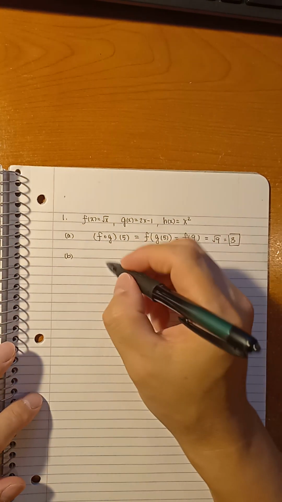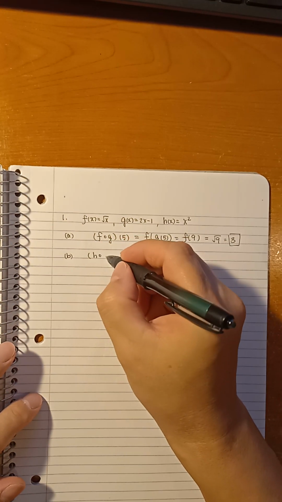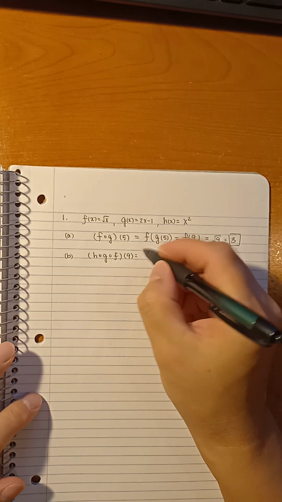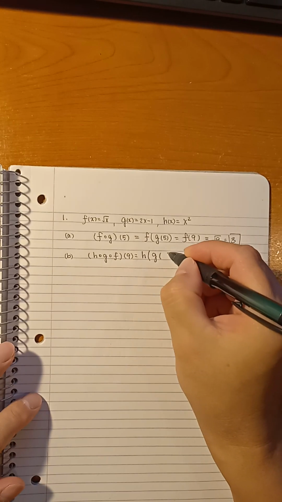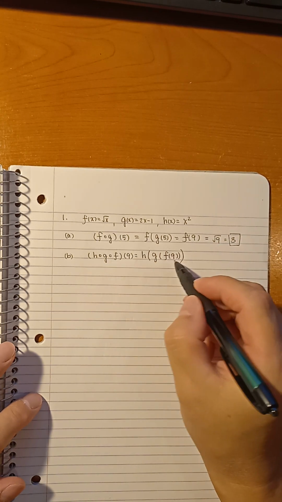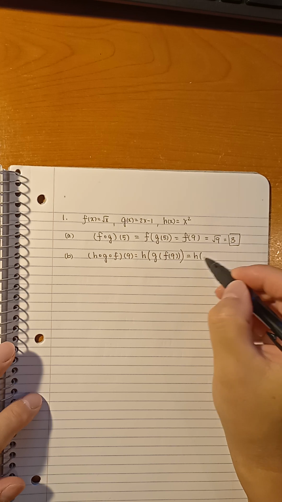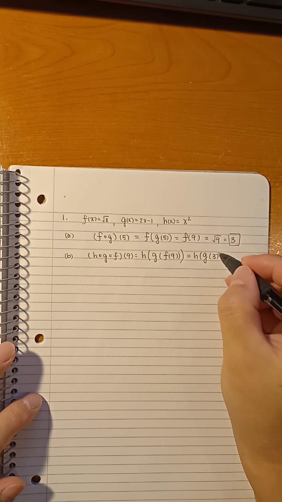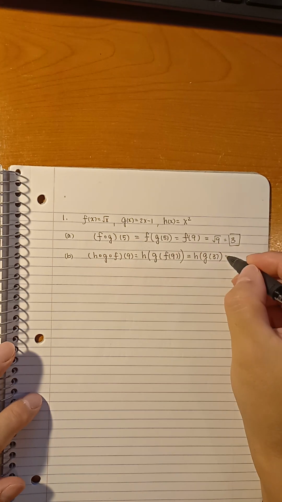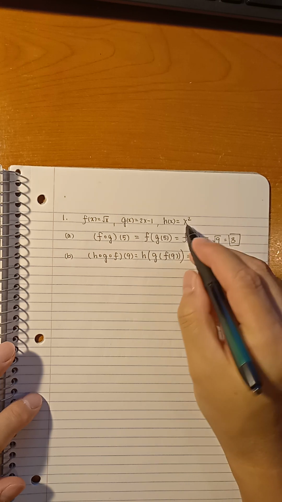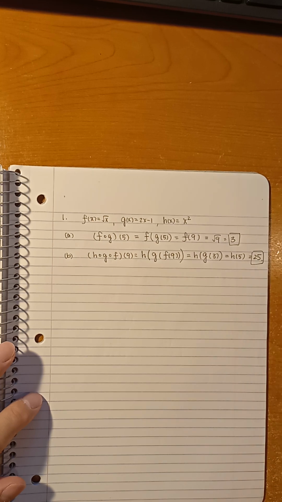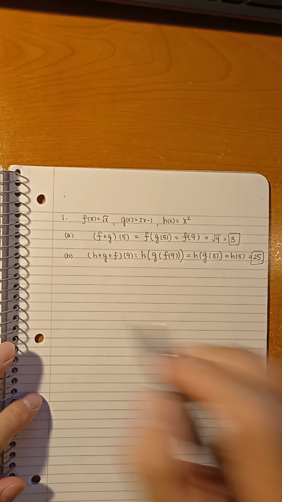Part B, it is h composed with g composed with f of 9. So it is h of g of f of 9. F of 9, f is square root of x. It's the square root of 9. Square root of 9 is 3. So it's h of g of 3. G of 3 is 2 times 3, 6, minus 1, 5. So h of 5. H of 5, h(x) is x squared. H of 5 is 5 squared, 25. Okay, that's problem 1.